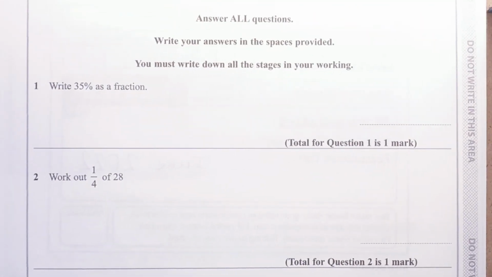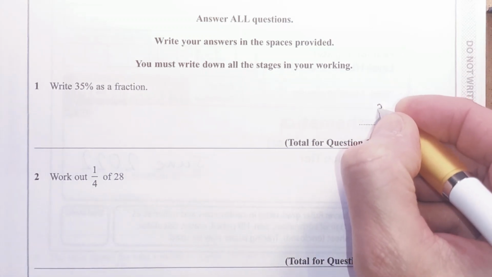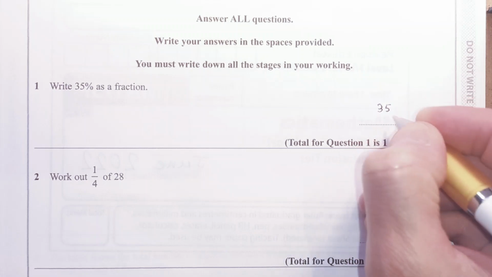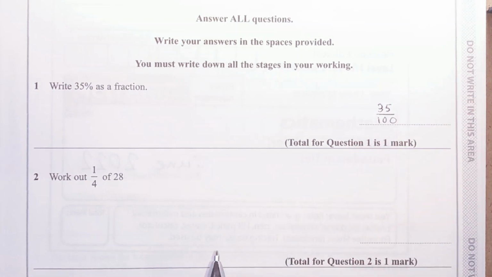Question 1. Write 35% as a fraction. Well, don't need a calculator for this. 35% is simply 35 out of 100.